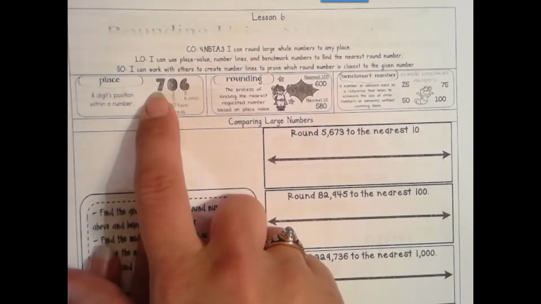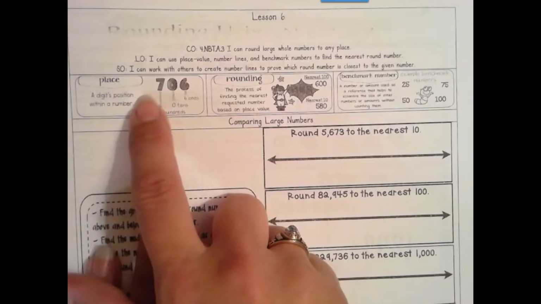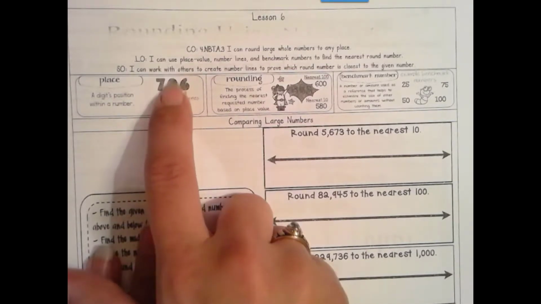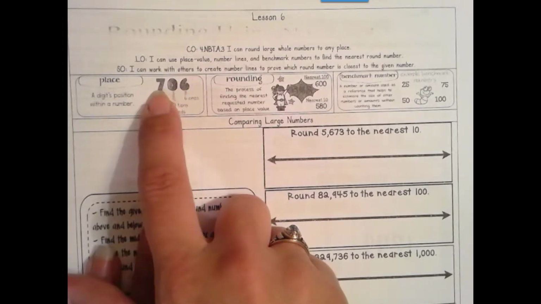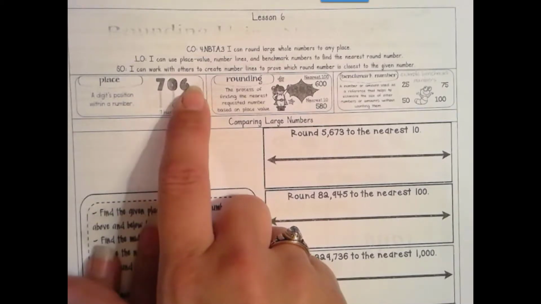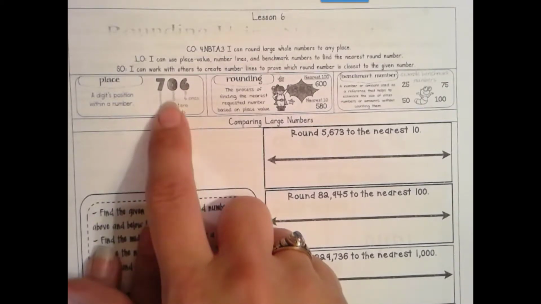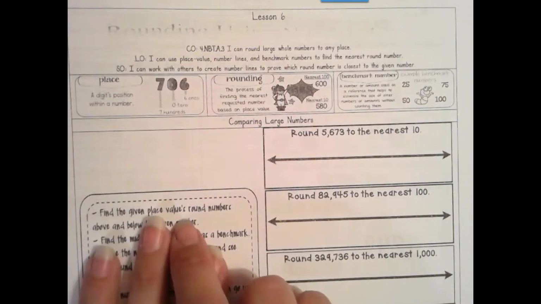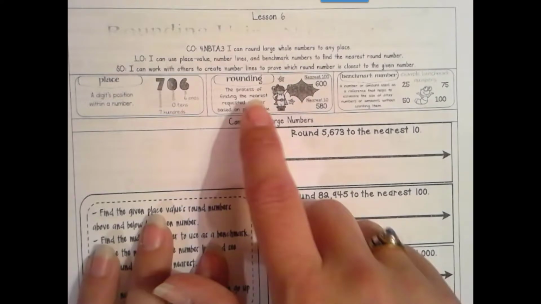So is it closer to 700 or 800? If we're talking about the tens place, we're looking at what up to that. Would it be 710 or 700 or just 700? Which one is it closer to?